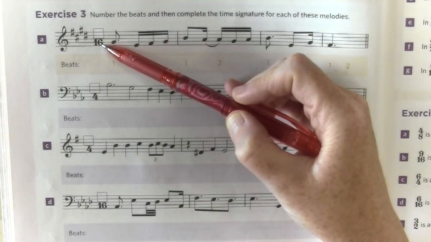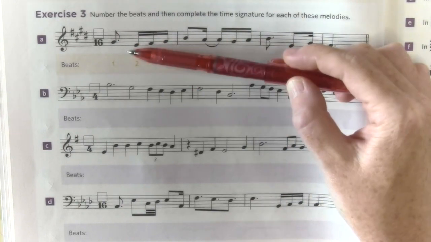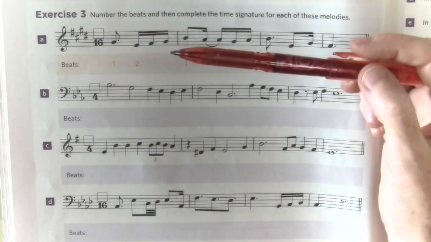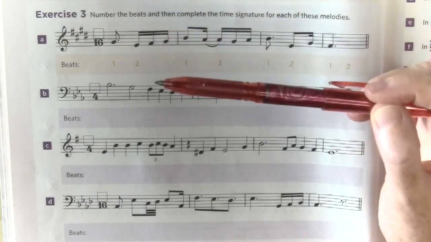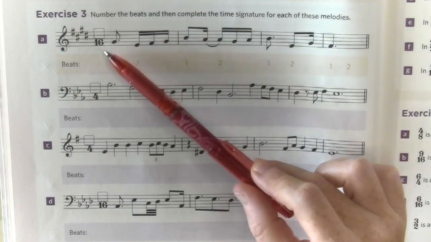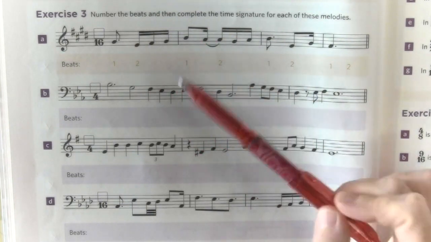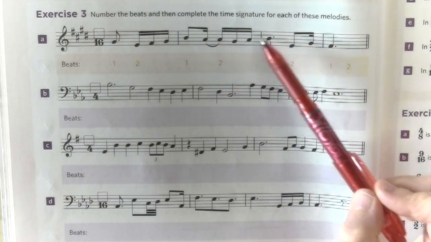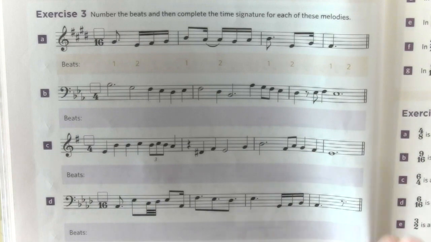If it's a compound time, every 3 counts. 1 and 2 and. So every time I say a new number is a beat. 1 and 2 and 3 and. But the beats are every time we change the number. In this case, we have 1, 2, 3, 1, 2, 3. So 1, 2, 3, 1, 2, 3, and so on.